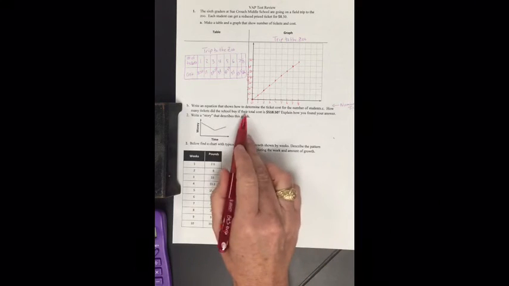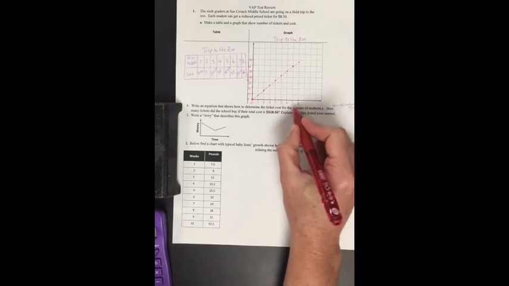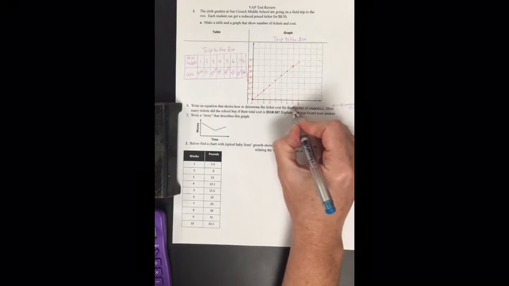All right. Write an equation that shows how to determine the ticket cost for the number of students, C. Switch colors again. How many tickets did the school buy if their cost is $518.50? Explain how you found your answer. So there's actually 2 questions here.